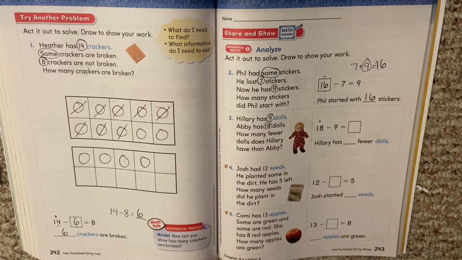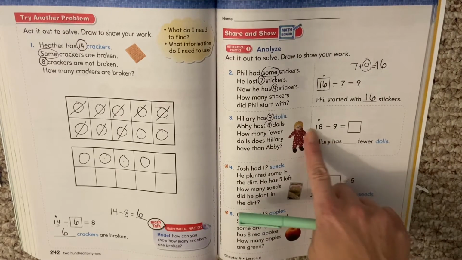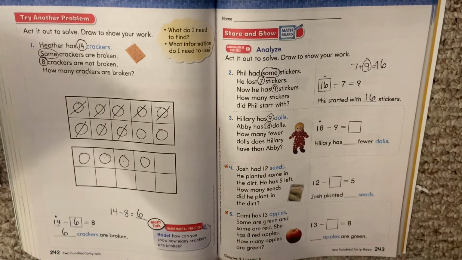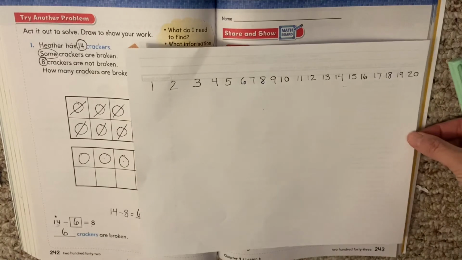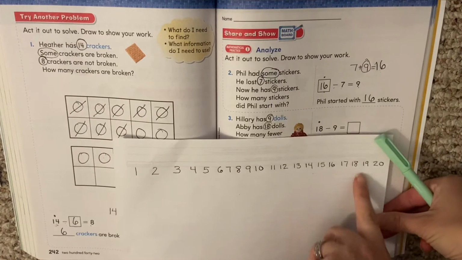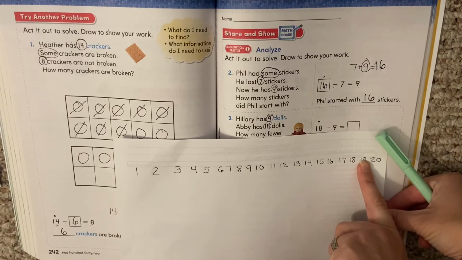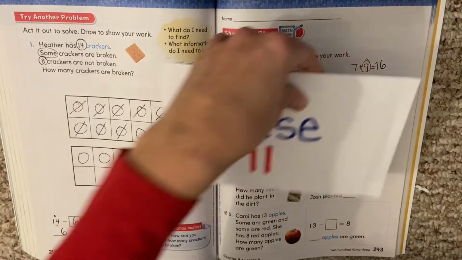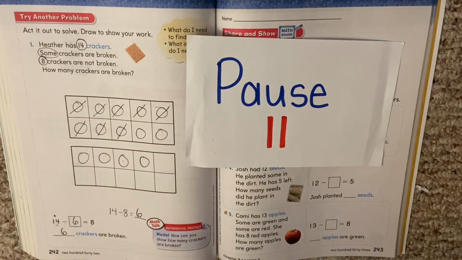Hey, we can solve this. This is a normal looking problem, isn't it? All right, boys and girls, you're going to solve this, whether you're drawing a picture or maybe you're pulling out your number line to start at 18 and take 9 hops back, right? 18 minus 9. Pause. When you have your answer, hit play to check.